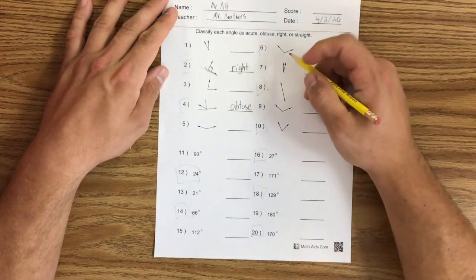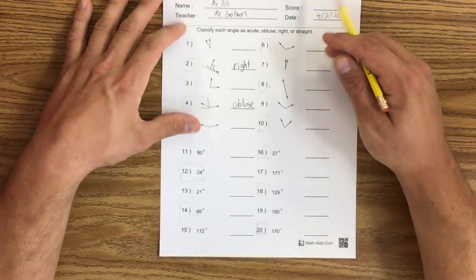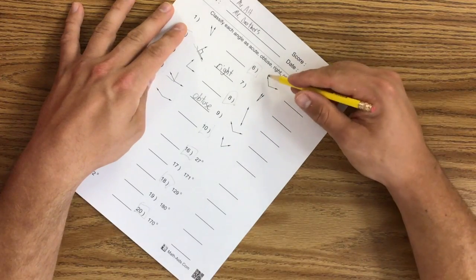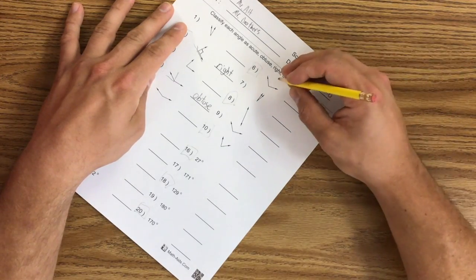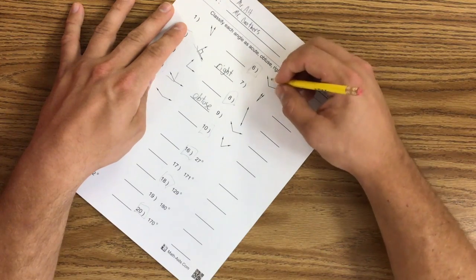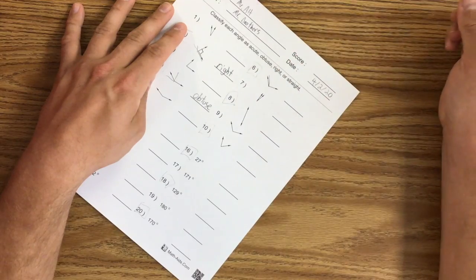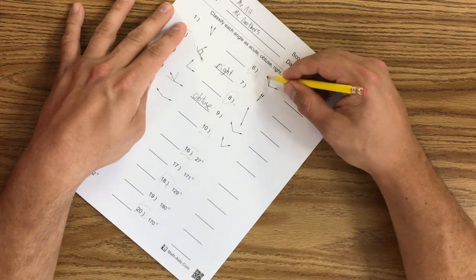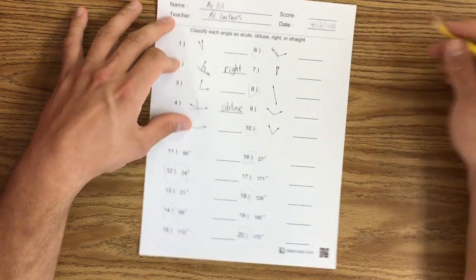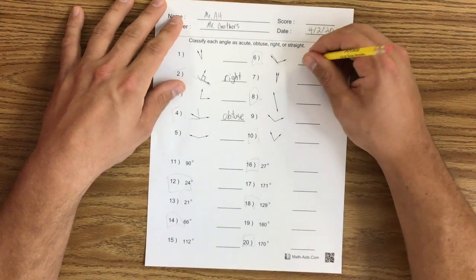6, you can see 6 is a hard one. It almost looks like it could be 90. And because we're not using protractors right now, we have to make our best guess. If I had to make my best guess, I would say this is 90 and that our angle is just a little bit bigger than that. So I'm going to call this one obtuse.